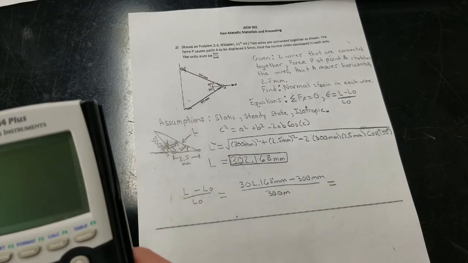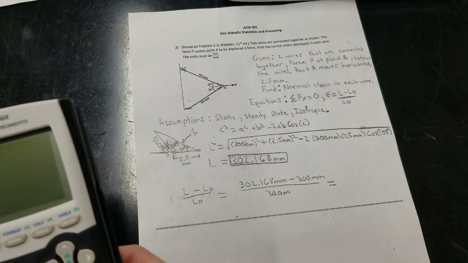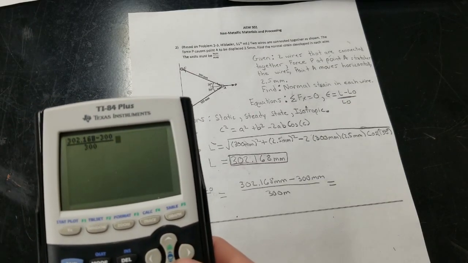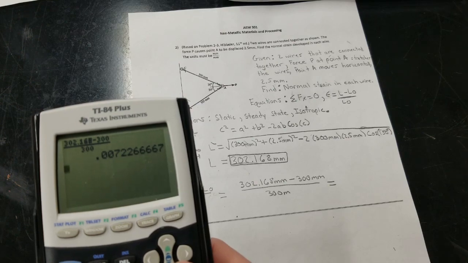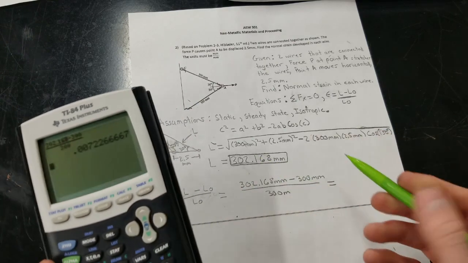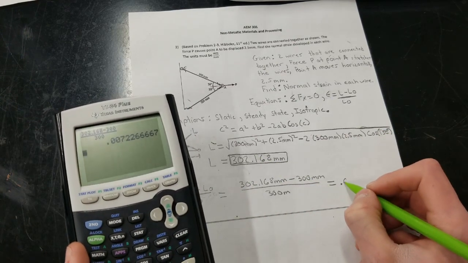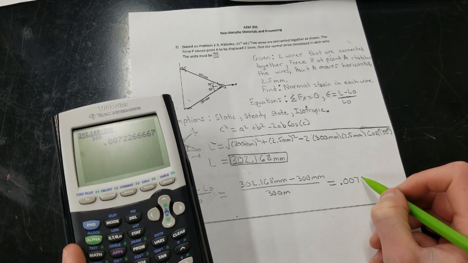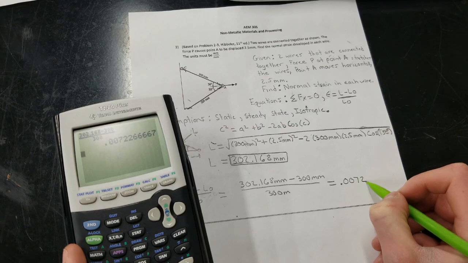So 302.168, I'm going to subtract 300, and then divide it all by 300. Okay, so that should be 0.0072, to four decimal places.